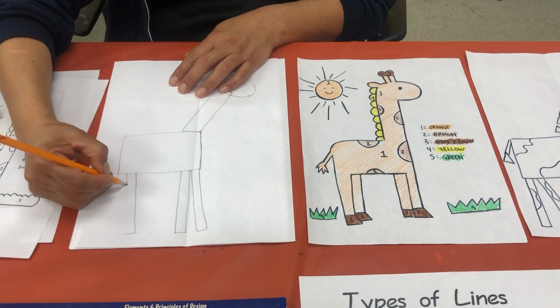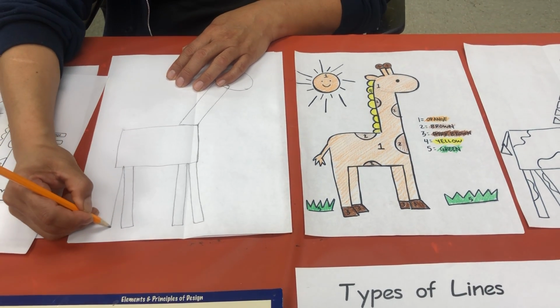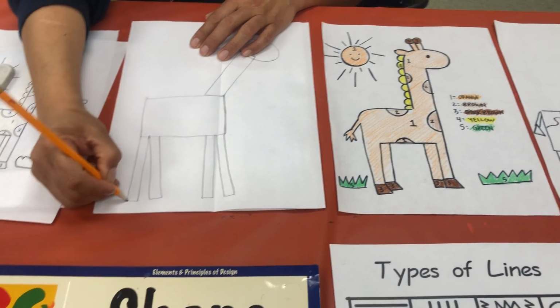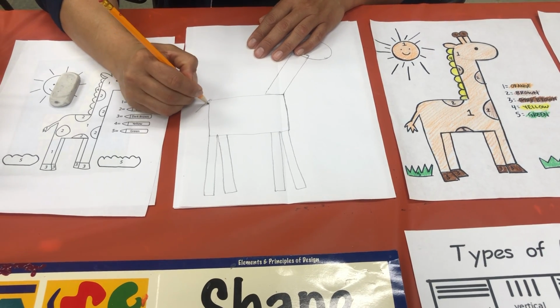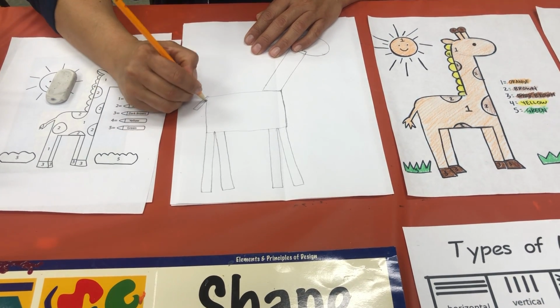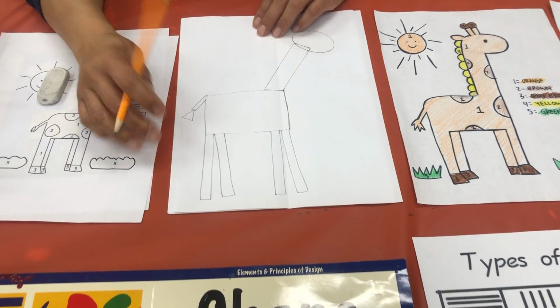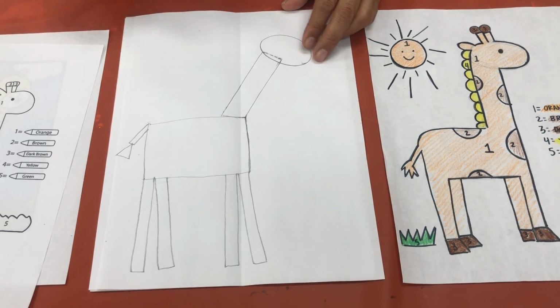The legs can be a little bit tilted to the right or to the left. Okay, so it implies that the giraffe is walking. Now the tail, we need another rectangle with a small triangle at the end. Okay, now so far I think we're going in the right direction.